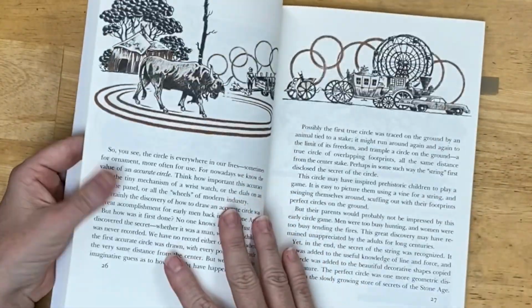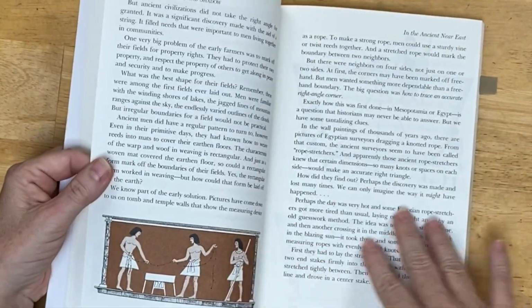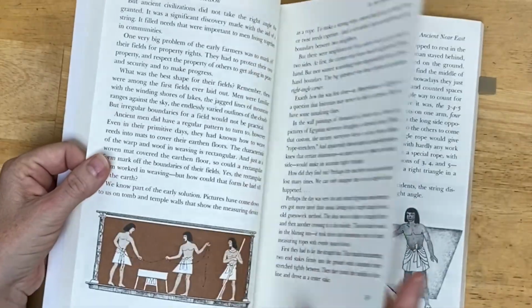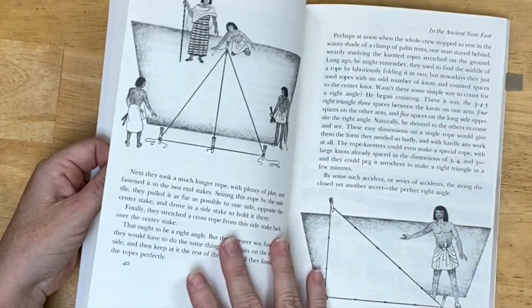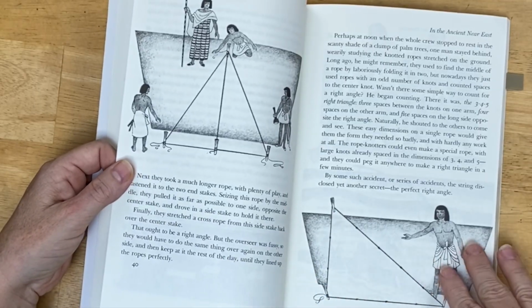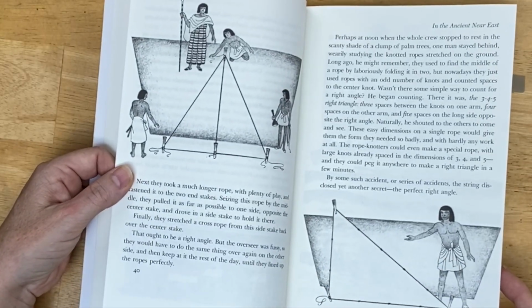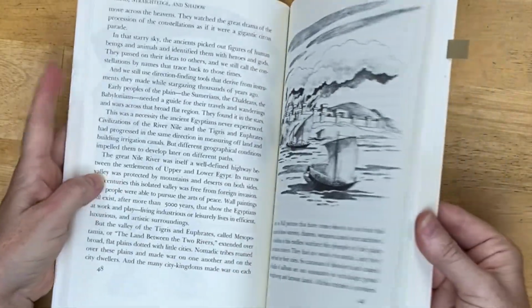And it does a great job both storytelling and then also giving geometric concepts. Like this is the concept of the right triangle in the 3, 4, 5 that the Egyptians used in assessing a piece of property for taxes. So that is just really interesting.